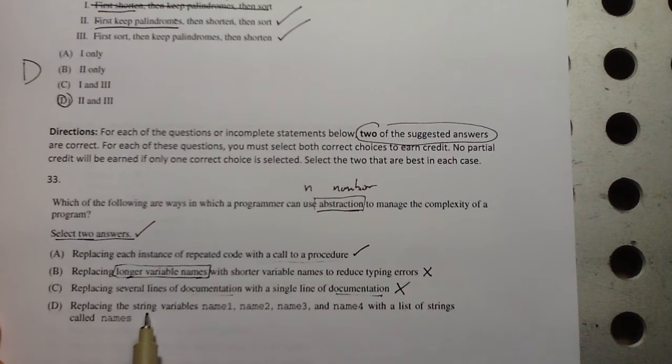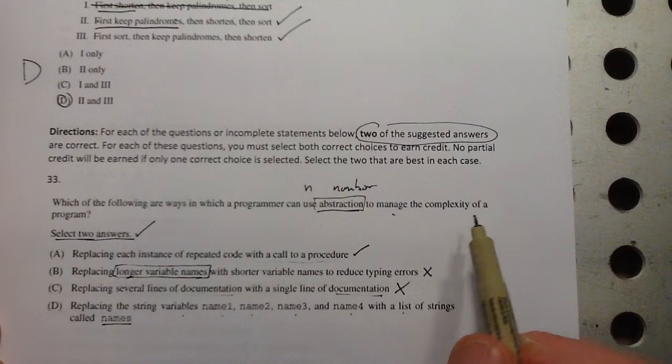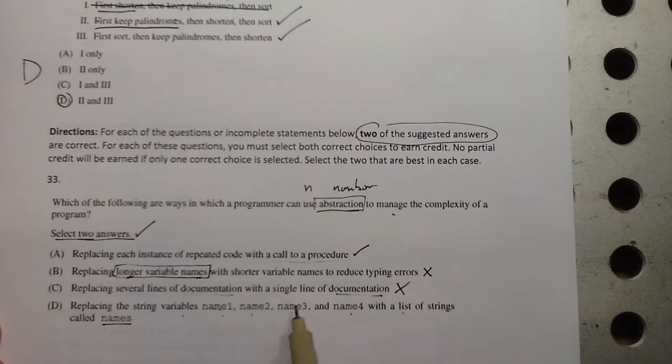Replacing all the string variables, name 1, name 2, name 3, and name 4, with a list of strings called names. That is something that would help manage complexity. Instead of having a bunch of names like that, you make one list that's called names that replaces all that. That would help manage the complexity.